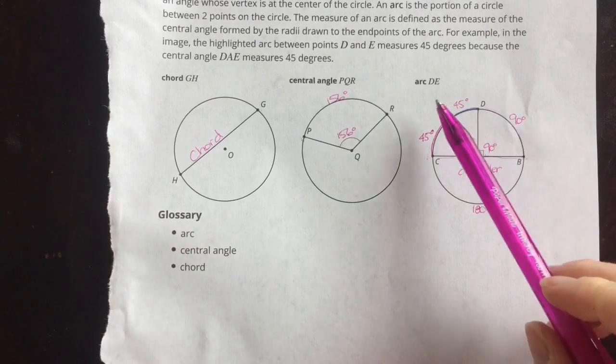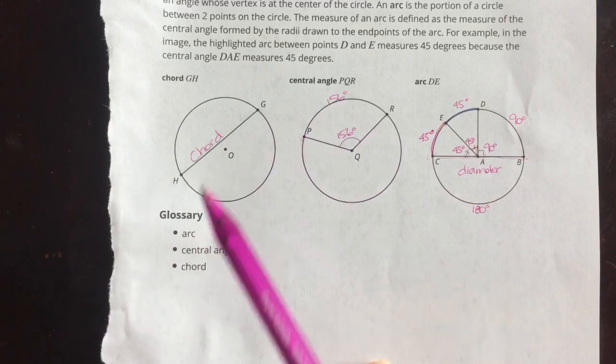So we've discussed arcs today, central angles today, and chords today.